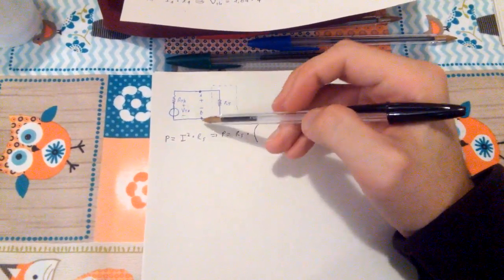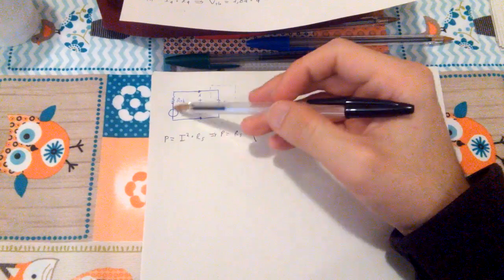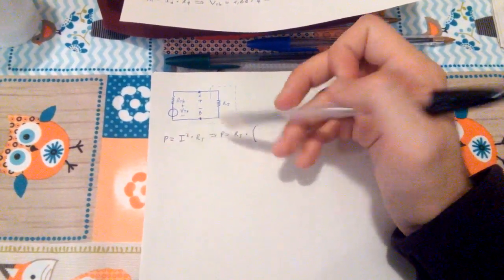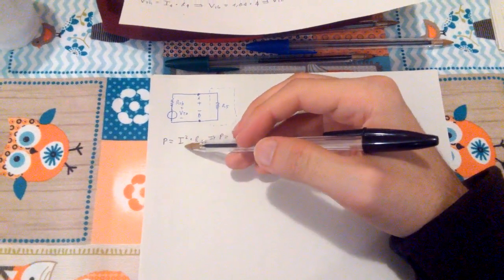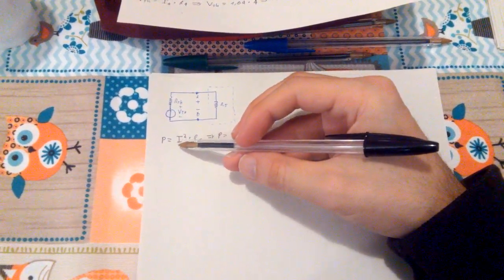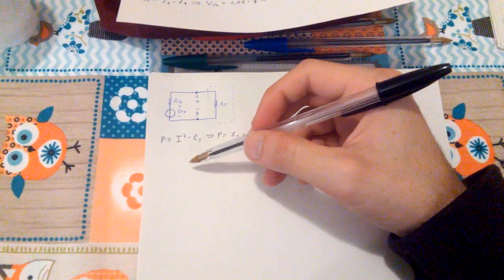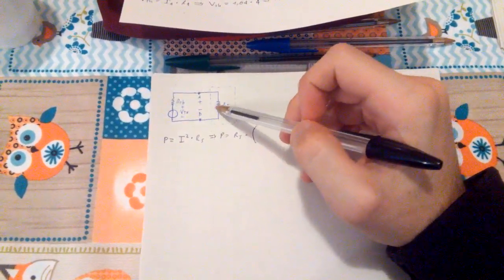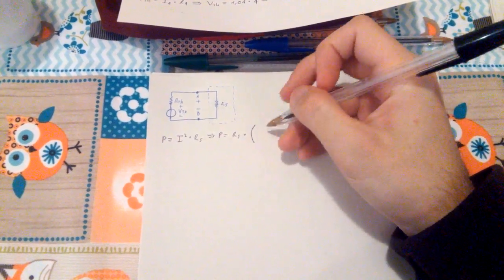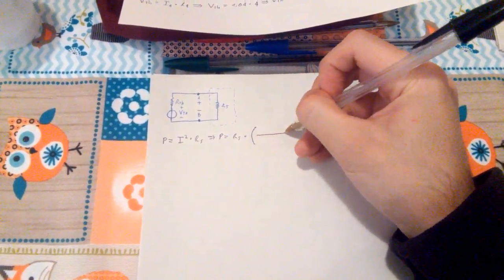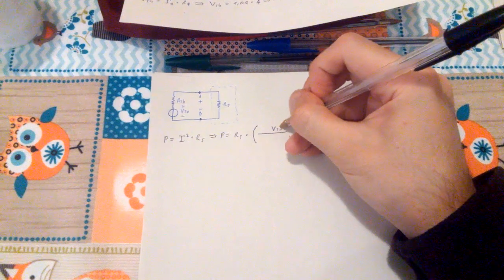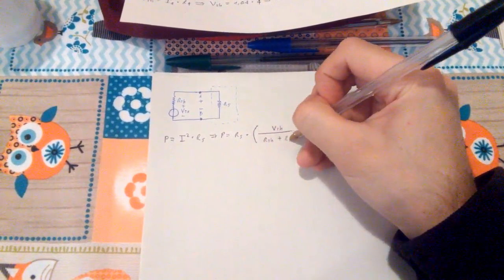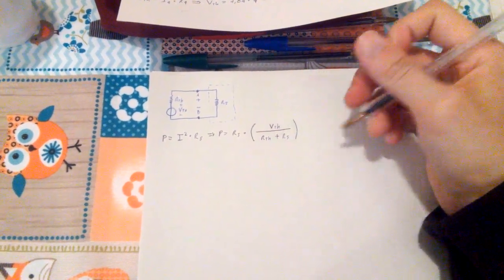Well, in order to find the I in this circuit, we would have to use, if you remember Ohm's first law, I is V over R. And in this circuit, we have this resistance and this resistance. So I, in this case, will be VTH over RTH plus R5, squared.